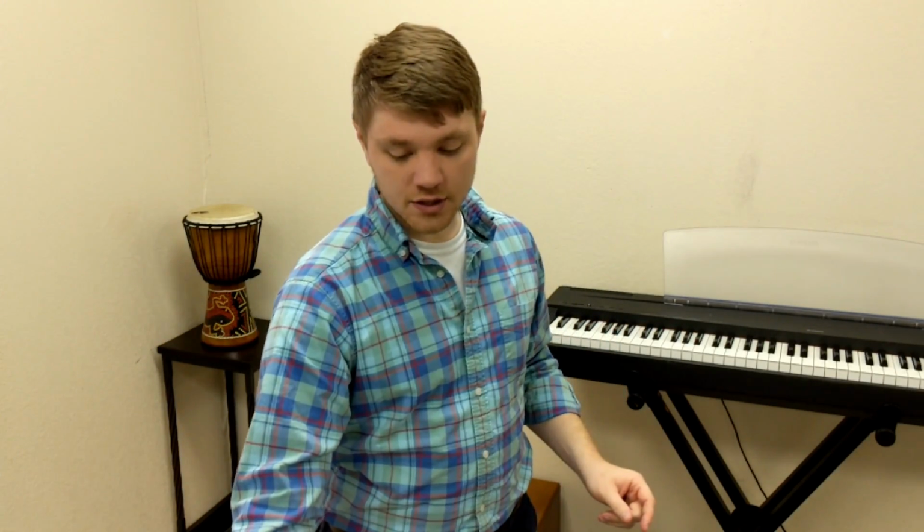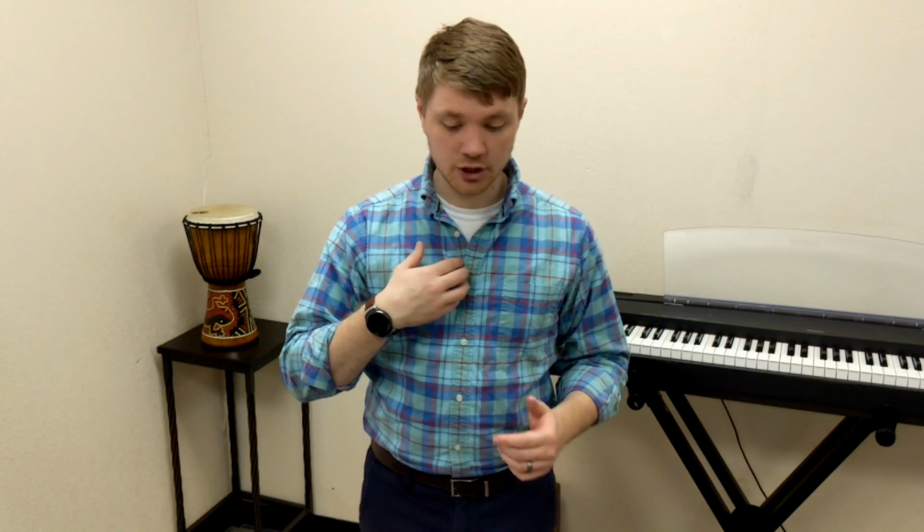Now, these ranges are my personal approximations for the standard 2-octave ranges of all of these voice parts. But of course, you could be either higher or lower than this. What you're looking for is something that most closely fits the range that you wrote down.